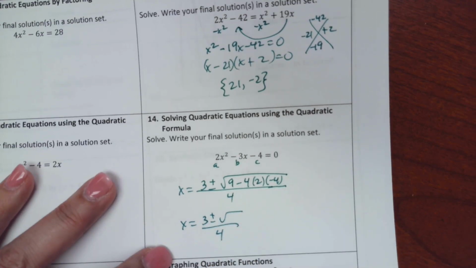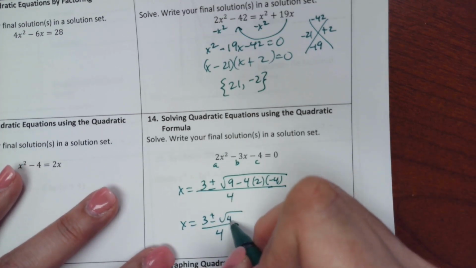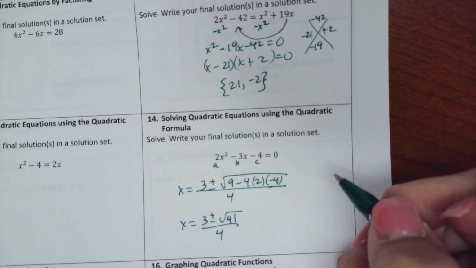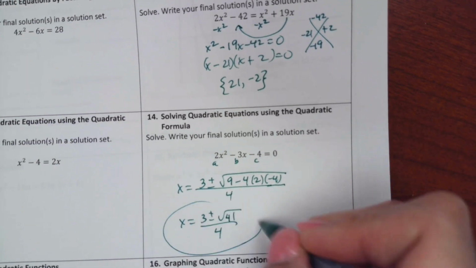All right, so 9, this turns into plus 32, so that would be 41. All right, and that's finished. You can't reduce 41, so you're done.